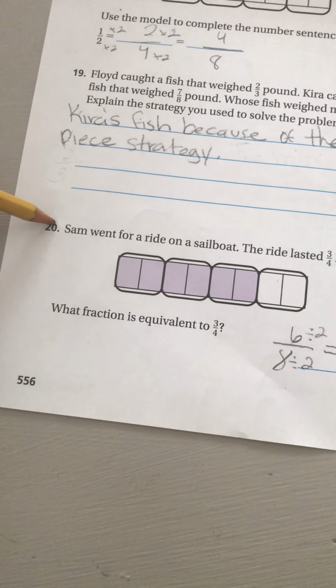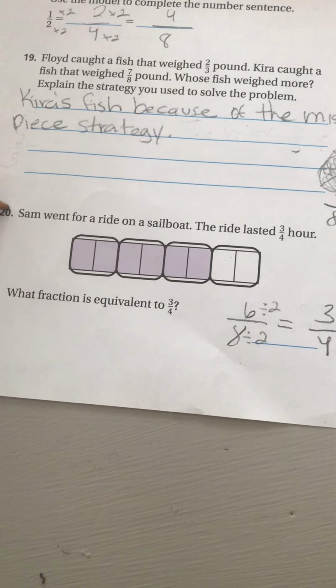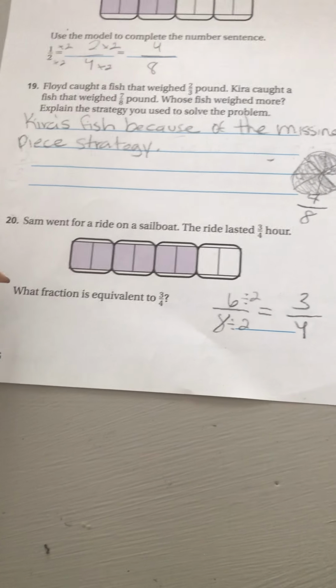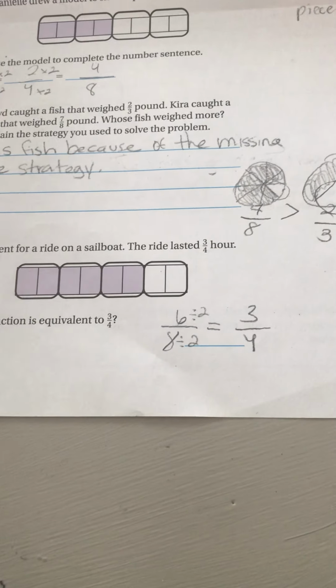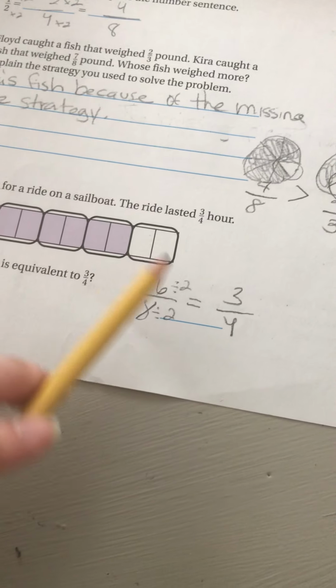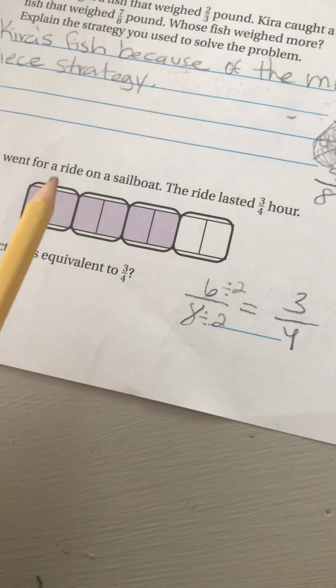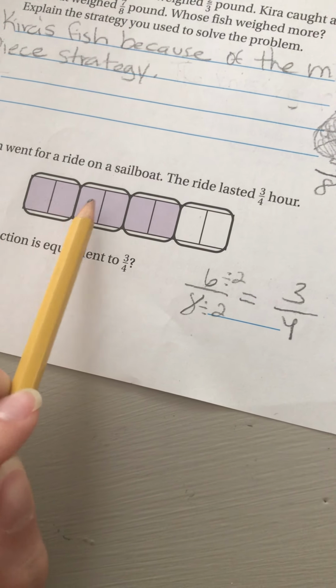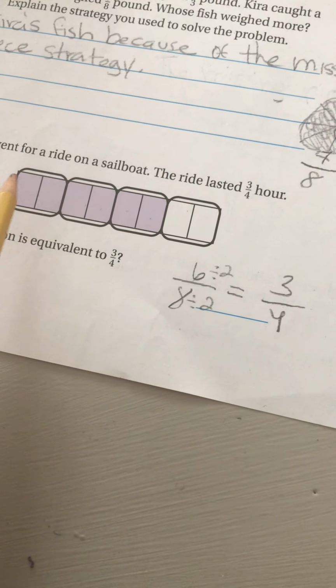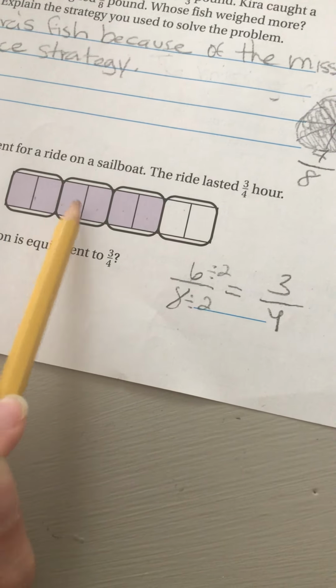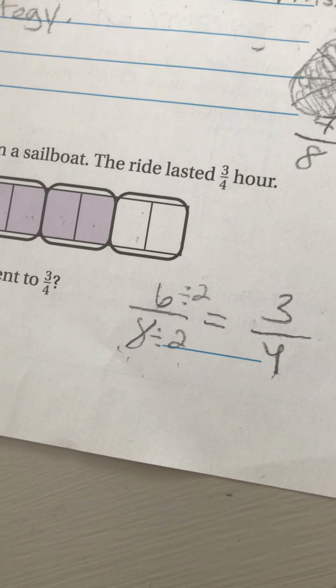Number 20, Sam went for a ride on a sailboat. The ride lasted 3/4 of an hour. What fraction is equivalent to 3/4? And again, I used my quick trick to show that, and I also looked at the diagram. And 1, 2, 3, 4, 5, 6 out of 1, 2, 3, 4, 5, 6, 7, 8 is shaded in. So 6/8 is equivalent to 3/4. And if I was to divide 6 by 2 and 8 by 2, I would get 3/4. So I know I'm right.